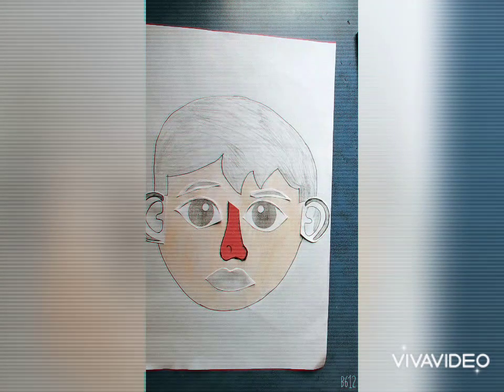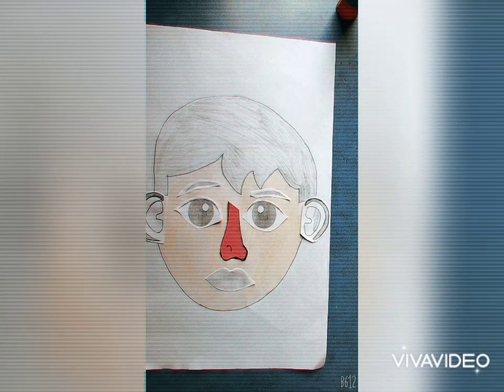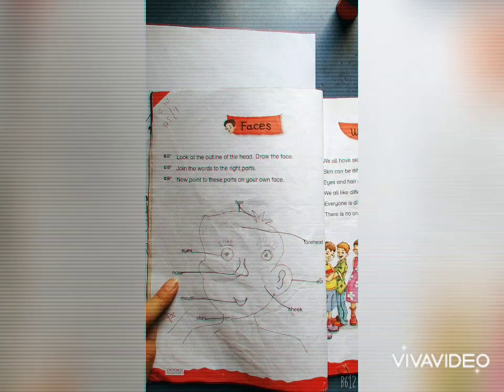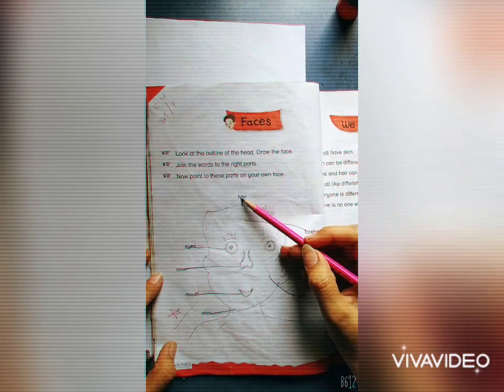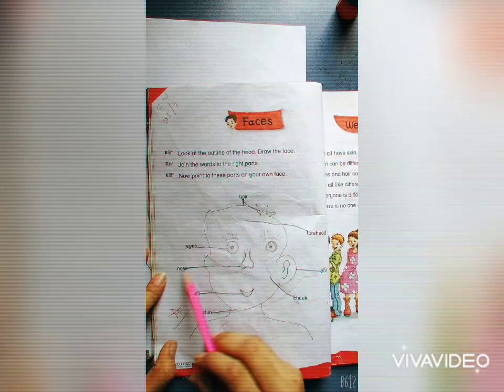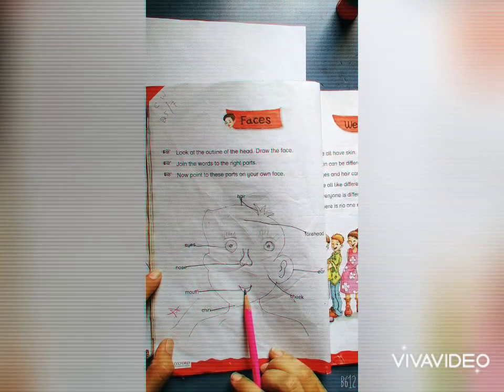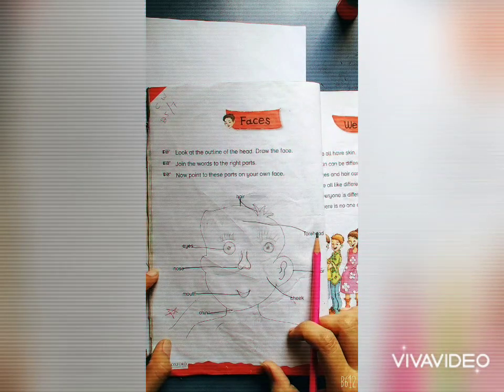So dear students, come and let's find out their names on book page number 6. What is this? Hair. H-A-I-R, hair. Eyes, nose, mouth, chin, cheek, ear, forehead.